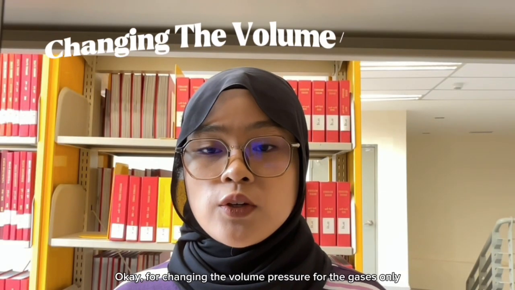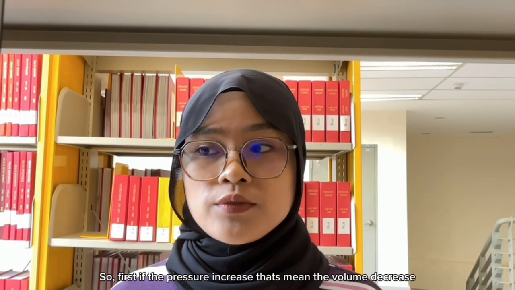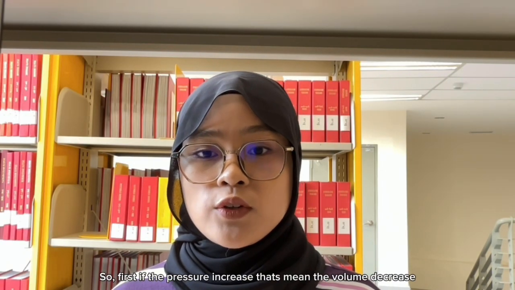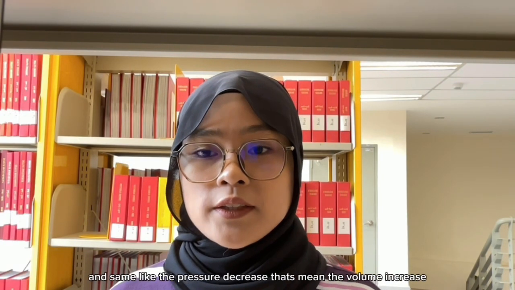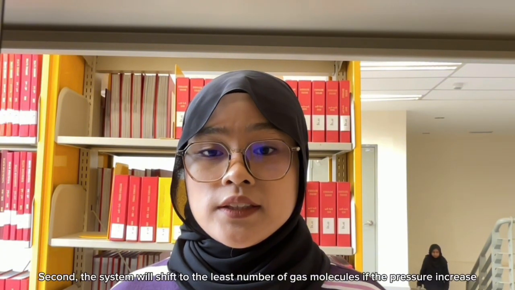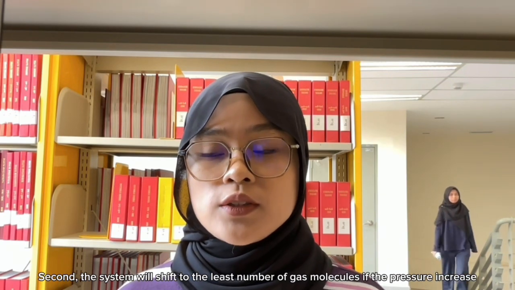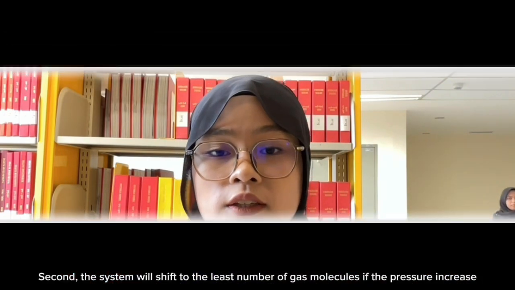Okay, for changing the volume and pressure, for gases only. First, if the pressure increases, that means the volume decreases, and likewise if the pressure decreases, that means the volume increases. Second, the system will shift toward the side with the fewest gas molecules if the pressure increases.